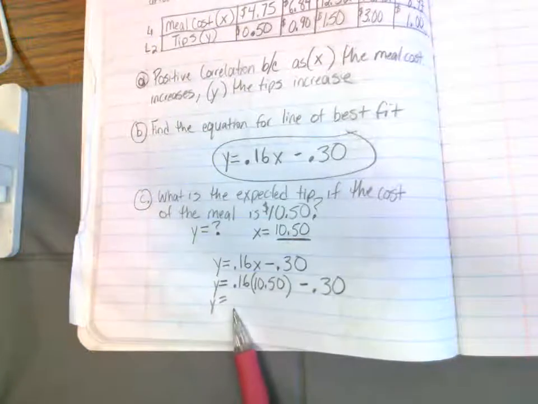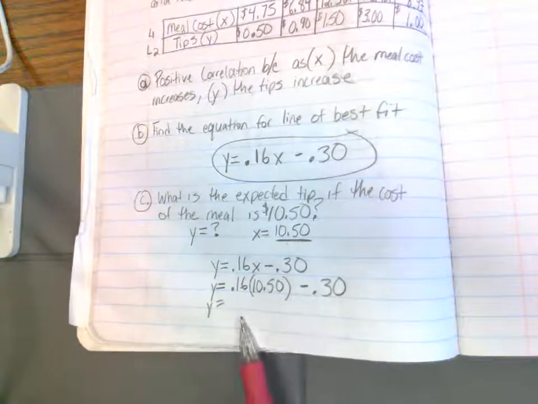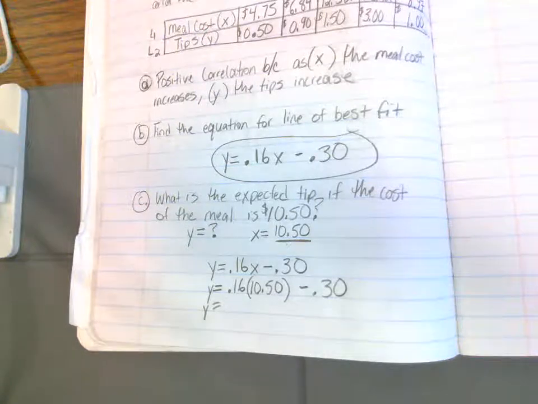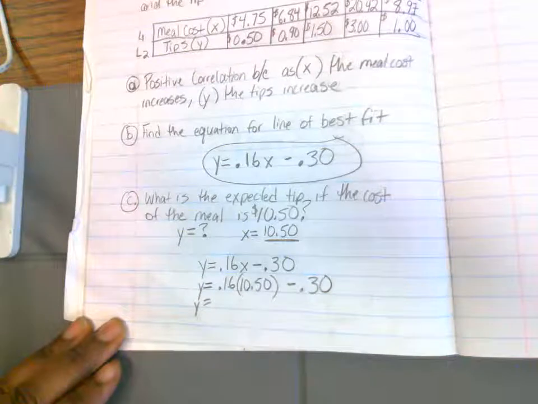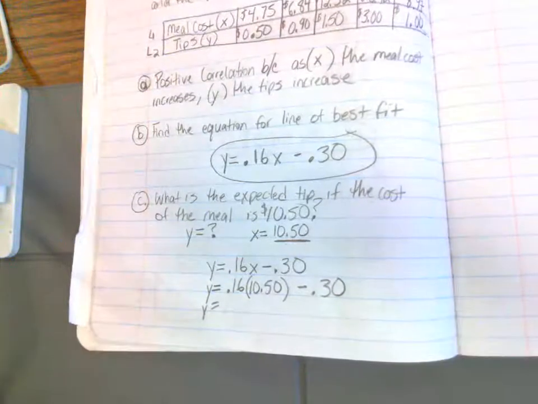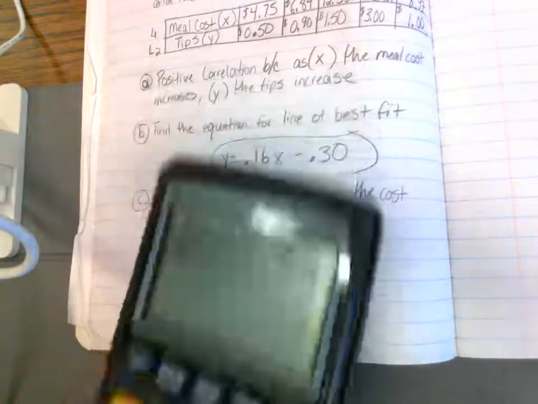How much money is this going to be when you press enter? Type this in and press enter. How much money is that? Anybody? Type this in and see. Very good. $1.38. Okay.